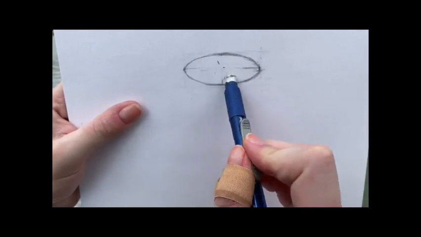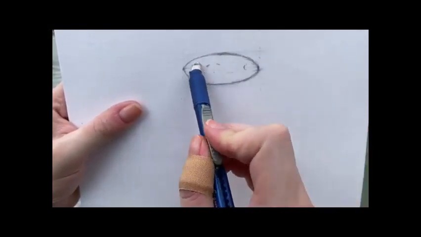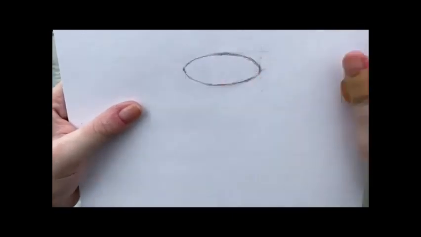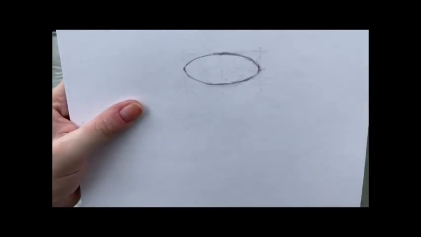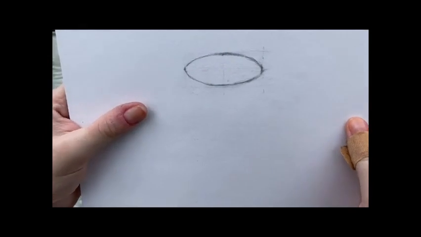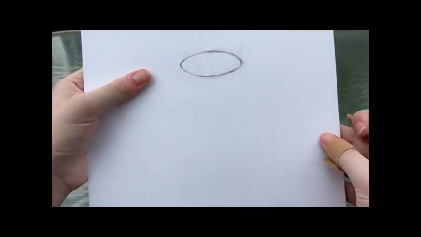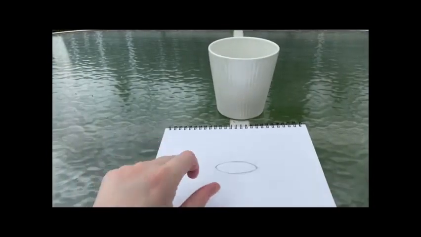Gonna erase those lines in the middle, we don't need them. All right, now we're gonna look at our ellipse, evaluate if anything needs any altering. So I'm gonna put my paper down to do this. Hopefully you can see what I'm doing.